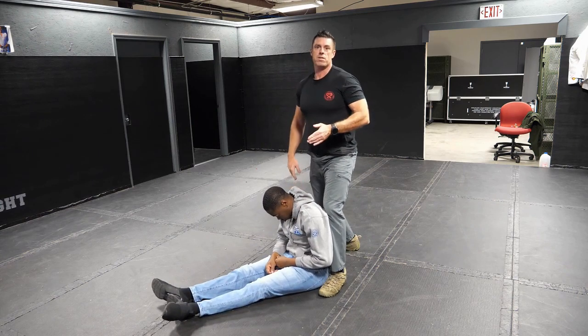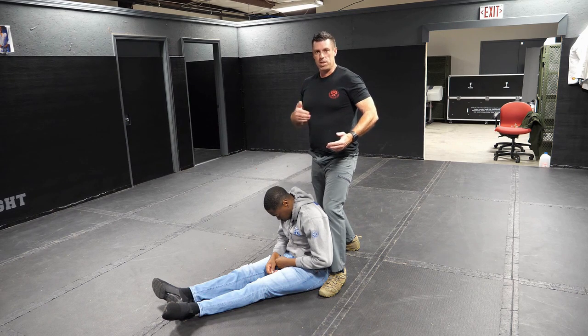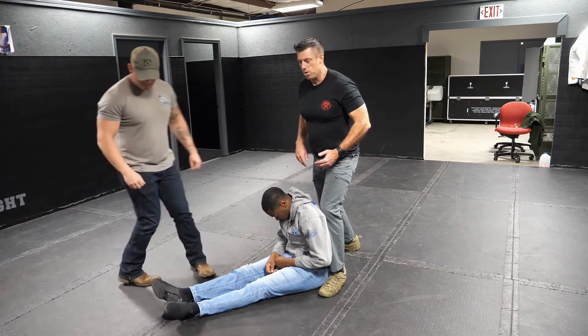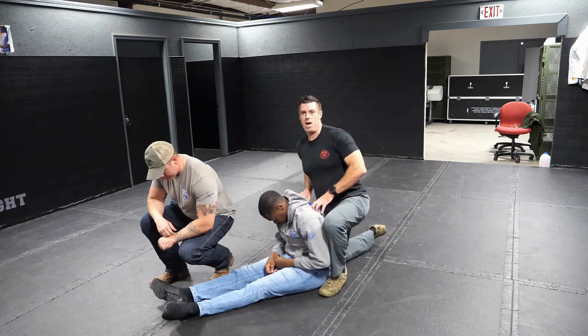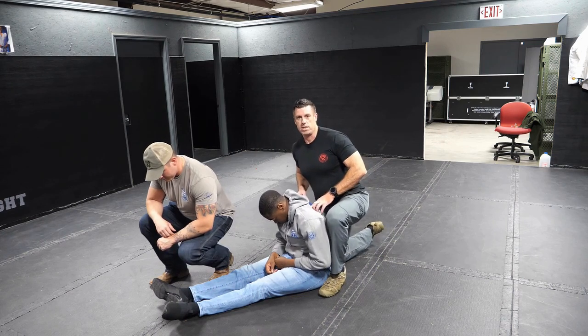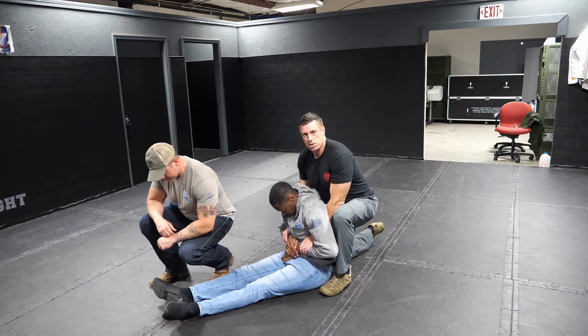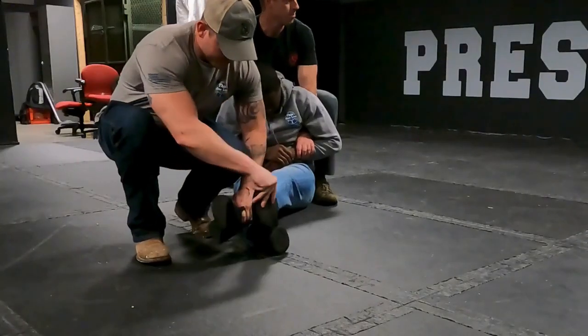Now, the advantage of this technique is it's easily adaptable as I get more resources on scene. So as I get more officers, I can take this same technique and change it from a single person drag to a 2-officer carry. So now my partner arrives on scene. He's going to approach the casualty's feet and kneel down at the feet. I'm going to take my same actions up at the head, rising the casualty up, coming up onto the armpit and securing the arms. What my partner is going to do while I'm doing that is cross the casualty's ankles over the top of each other.